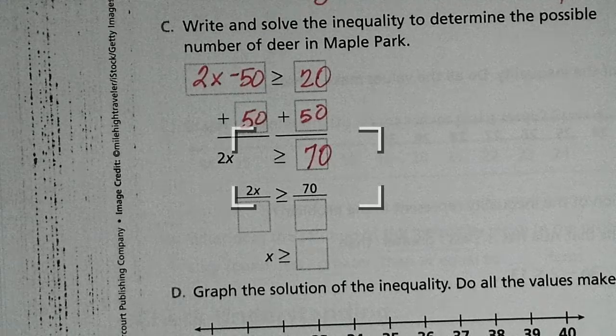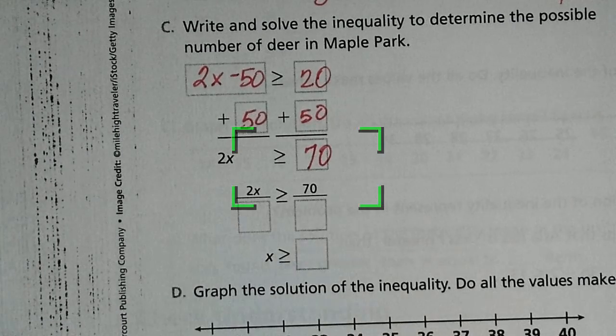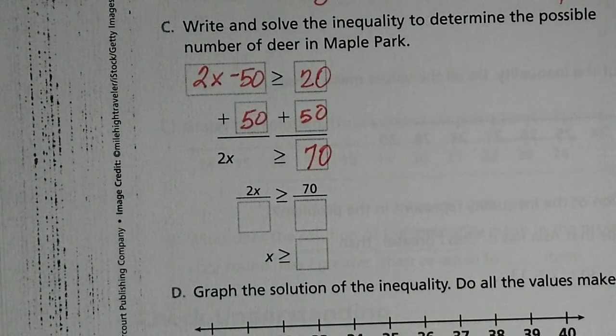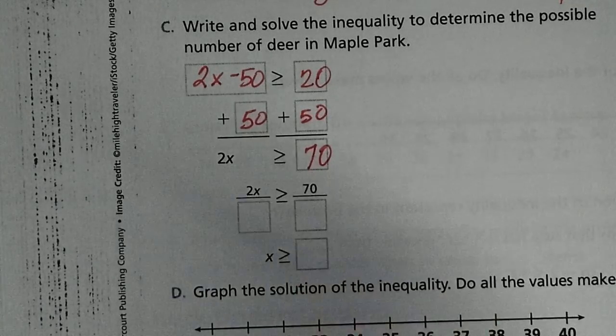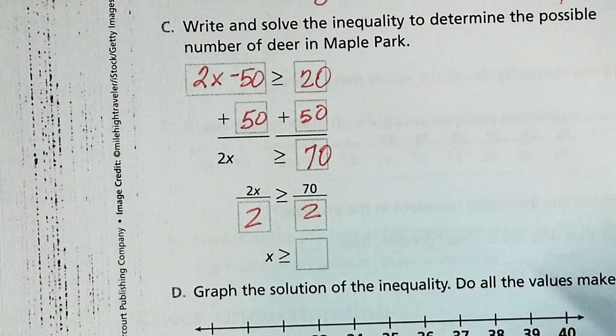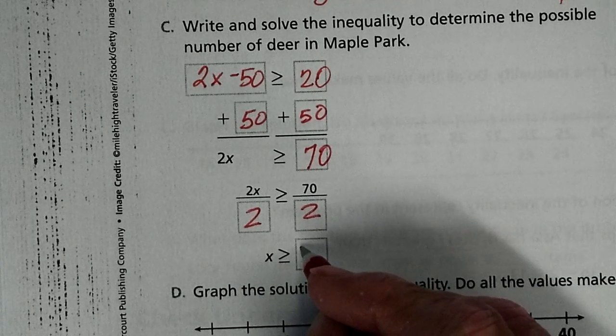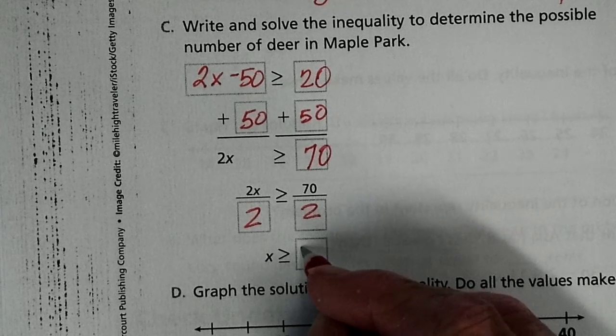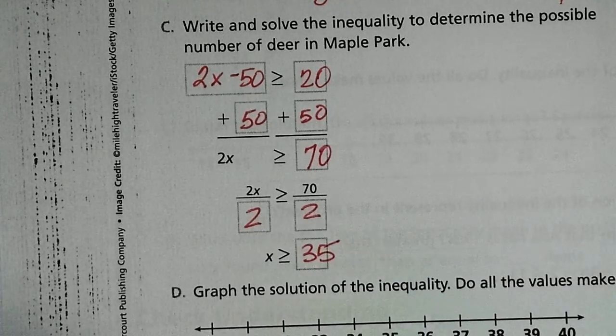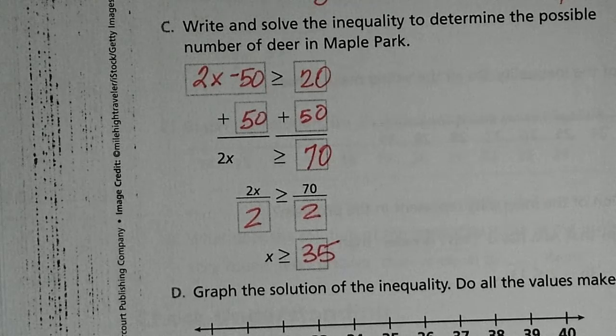And then how do I get rid of my 2? Divide by 2. So then x is greater than or equal to 35. Oh, so it wasn't as hard as I thought. I did the first page earlier because I already started on the lesson, but I thought I was wrong, so I stopped. Okay, I was right. So you were right.